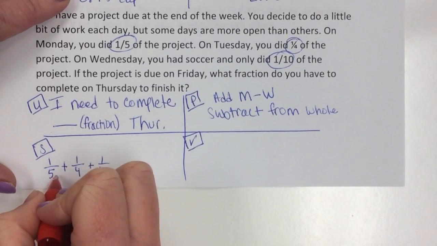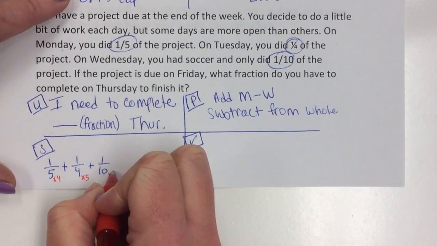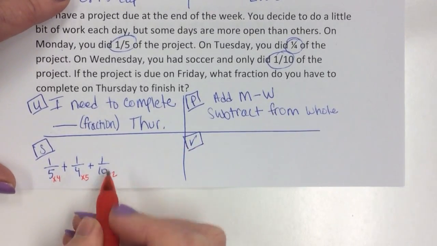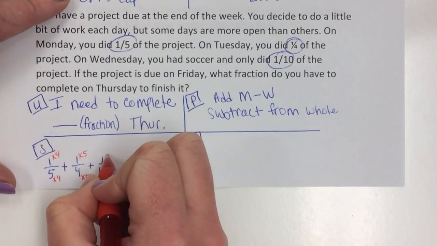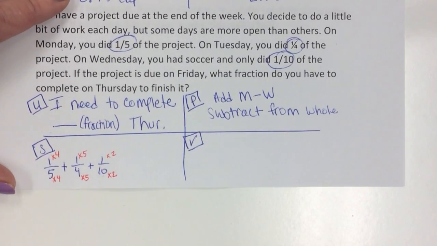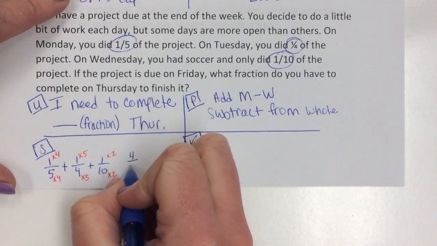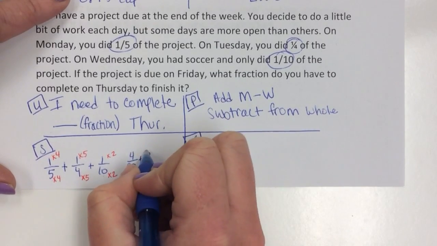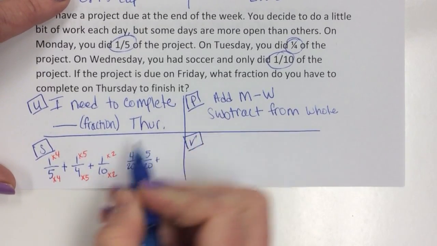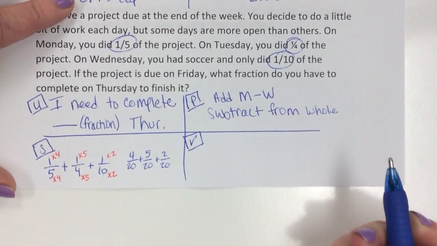So I can multiply 5 times 4, 4 times 5, and 10 times 2. Whatever I do to the bottom, I have to do the same thing to the top. Times 5, times 2. So now I've got 4/20ths plus 1 times 5 is 5/20ths plus 1 times 2 is 2/20ths.